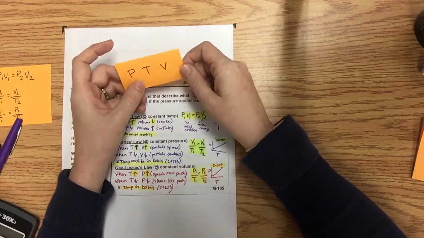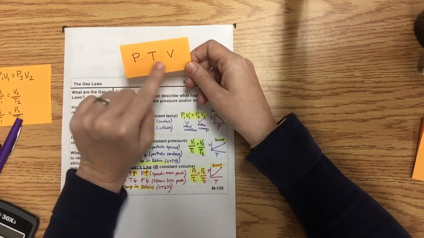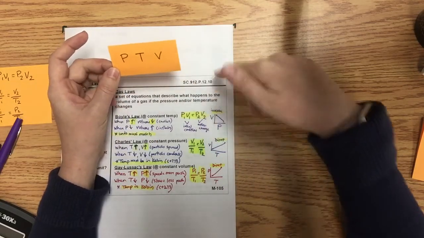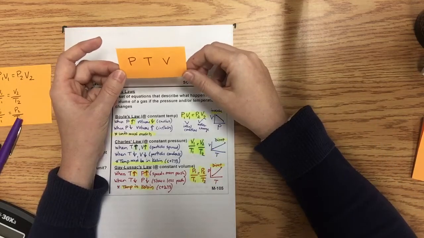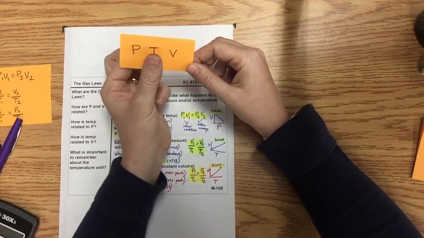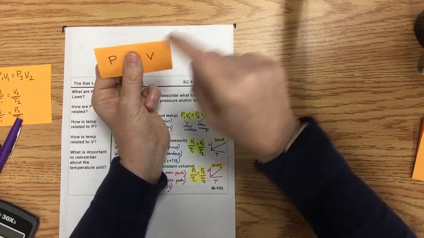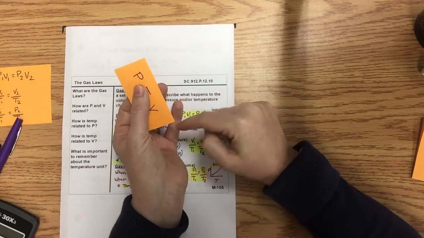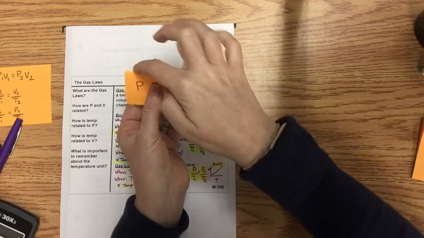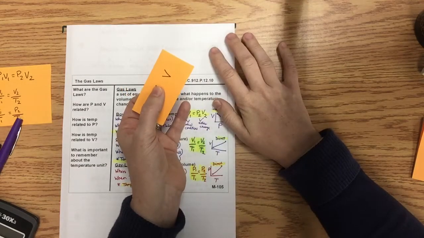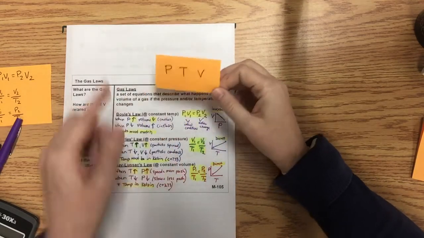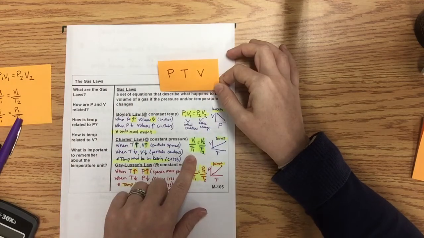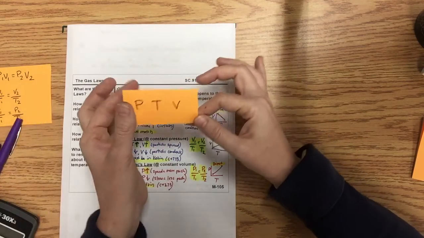One of the things that I want to show you is this little seesaw thing. If we write pressure, volume, and temperature, we can use it to help us remember the relationships. If I talk about temperature being constant and I hold it at temperature, when the pressure goes up, you'll notice that the volume is going down. But if the pressure goes down, the volume goes up.